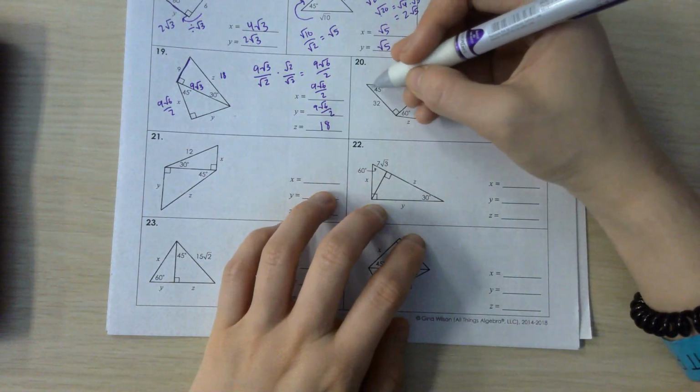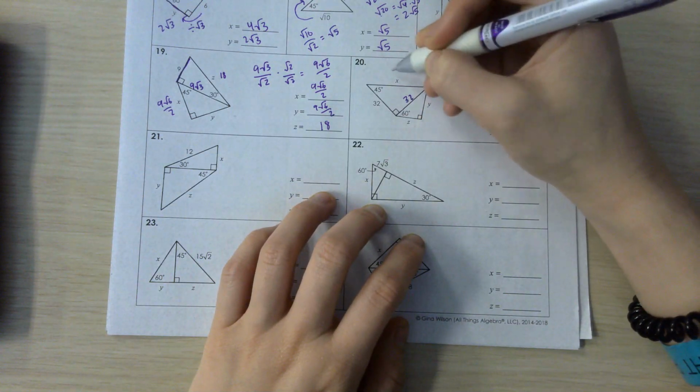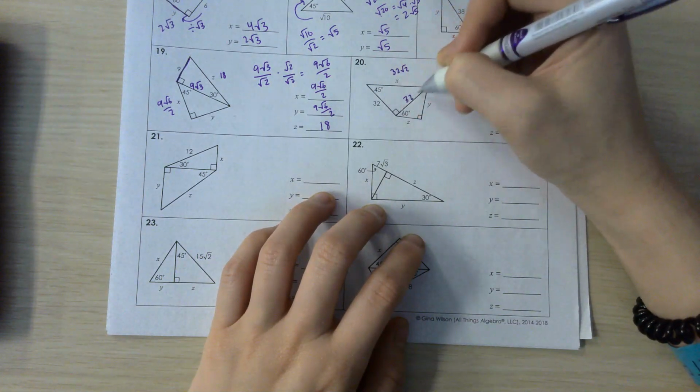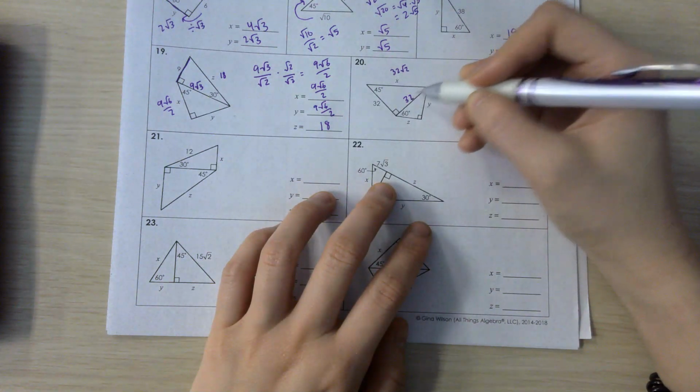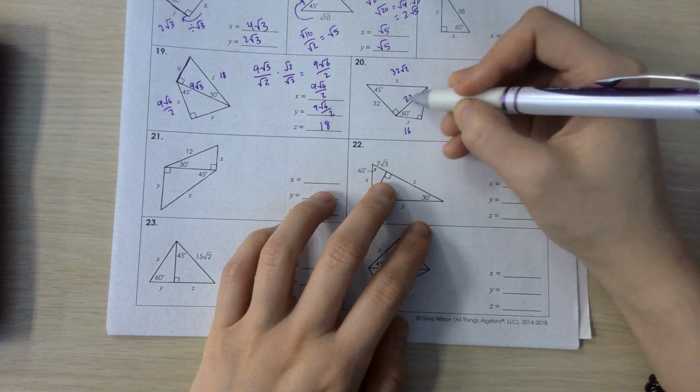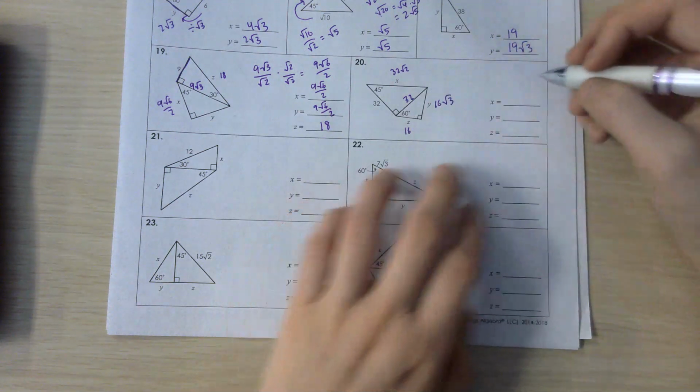Here, we know that this is 32. This is 32 root 2. So we did this first, the 45, 45, 90 triangle, and now we're going to go to this 30, 60, 90 triangle. So this is half of the hypotenuse, and this is just that times root 3.